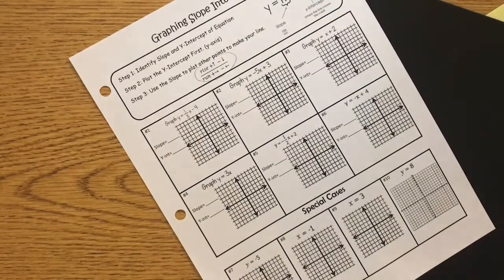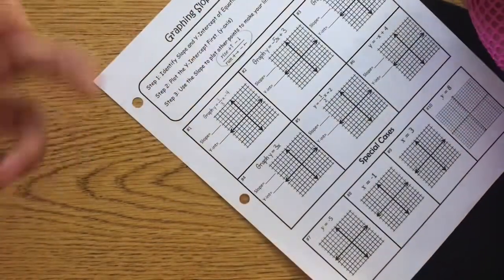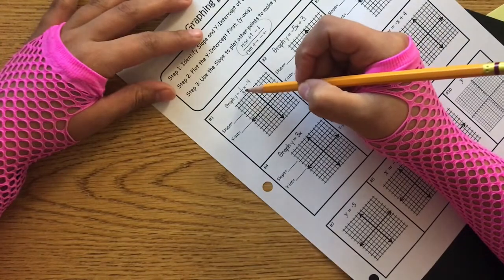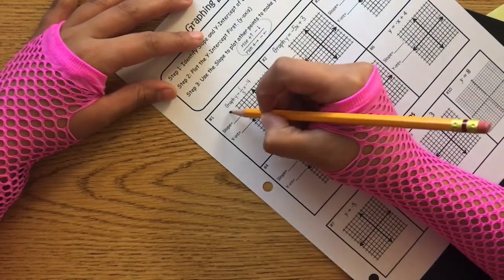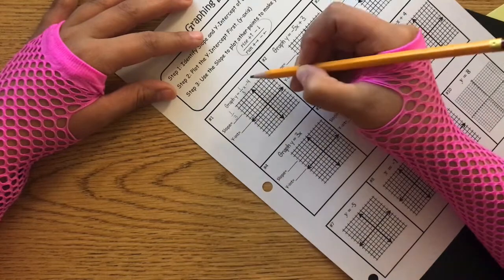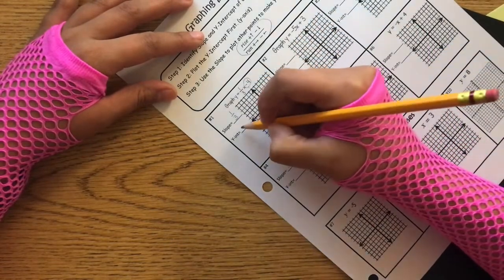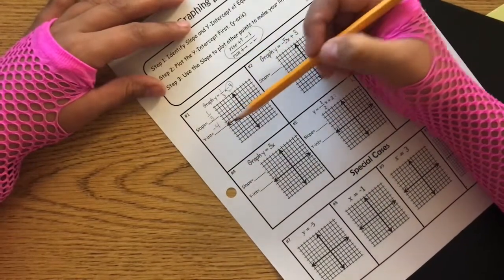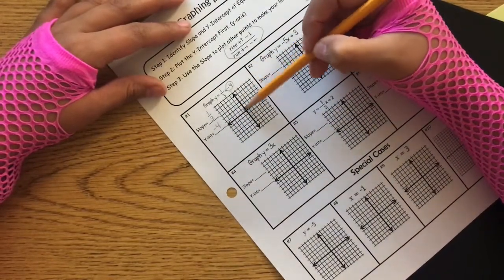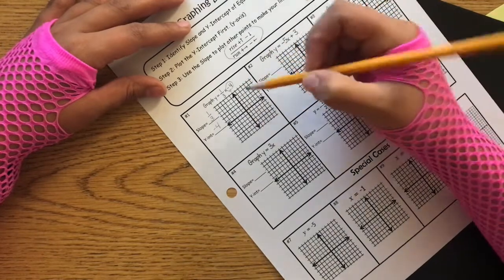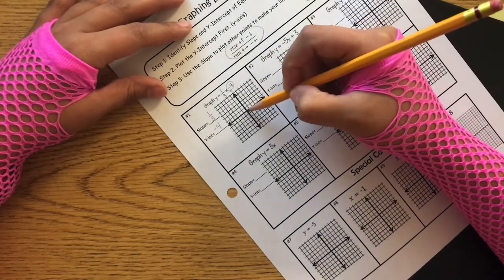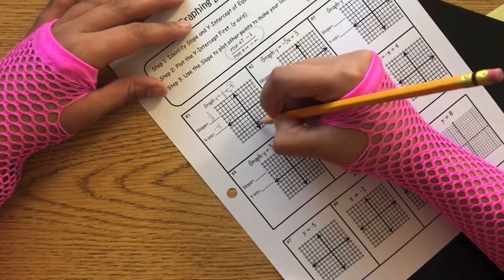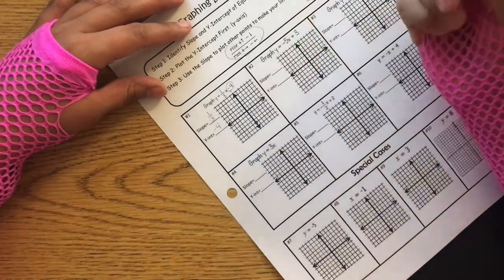So if we look at number 1, first let's make sure we can identify what the slope and the y-intercept are. The slope is your coefficient next to x, so the slope for number 1 is 1/3. The y-intercept is the constant, so -4, okay? So we always start with the y-intercept. Since my y-intercept is -4, I'm looking for -4 on this y-axis. Since it's negative and the center is 0, the origin, we're going to go down 4. So 1, 2, 3, 4. That's my starting point. So you always want to start there.